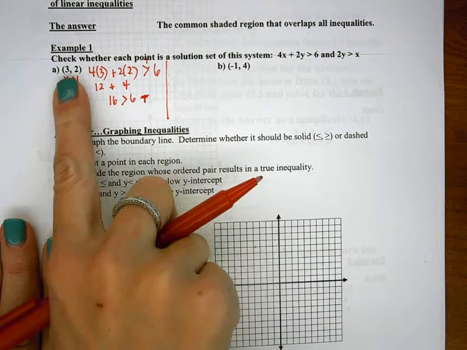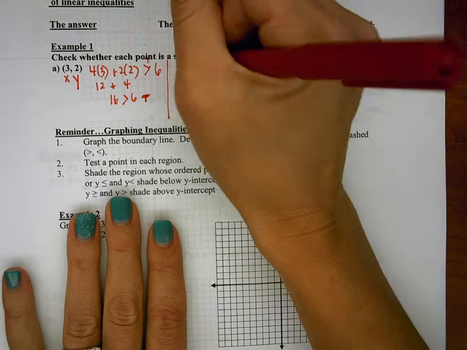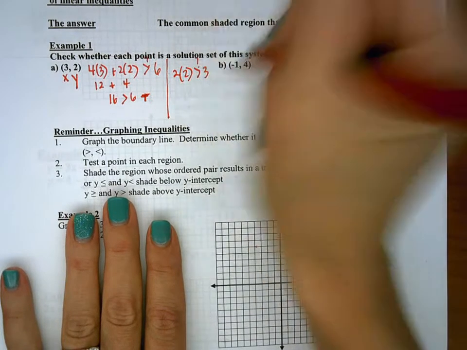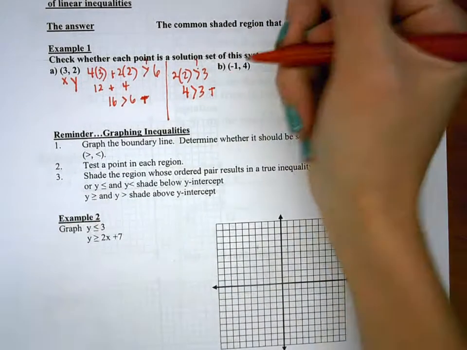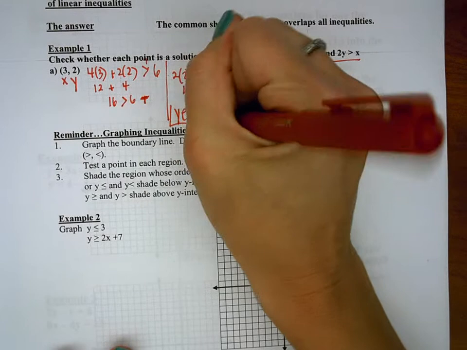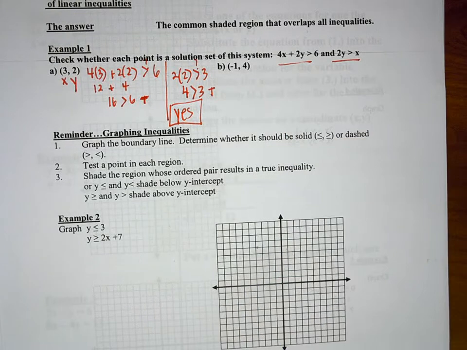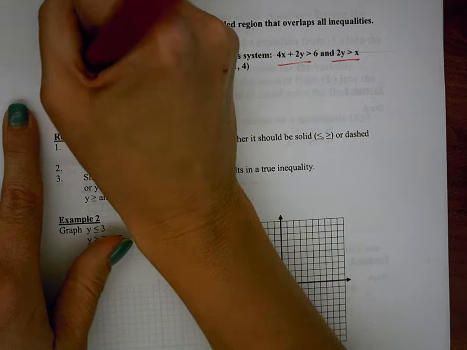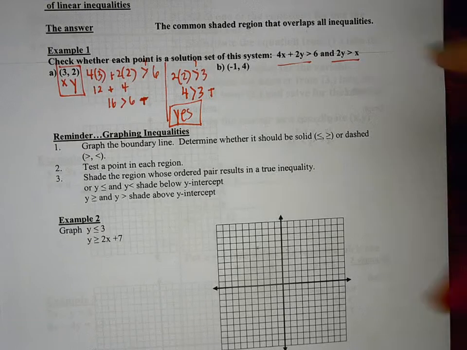Now we take this point and we're plugging it into the second equation. So on this one, we're going to have 2 times 2, and we're checking to see if that is greater than 3. Is 4 greater than 3? So it's true. So your answer, you would say, is yes or true, or however you want to write that. So yes, (3, 2) is a solution to this system of inequalities. So this point, (3, 2), is in the shaded region of these two lines.